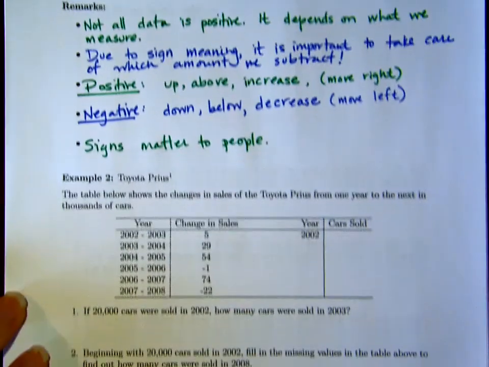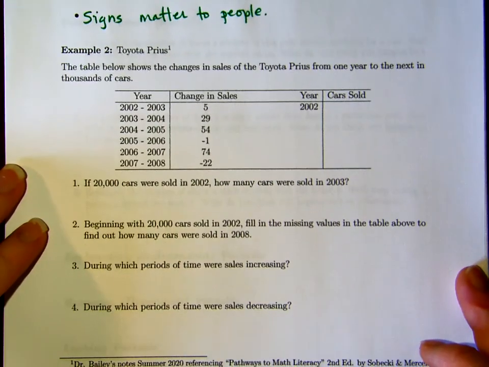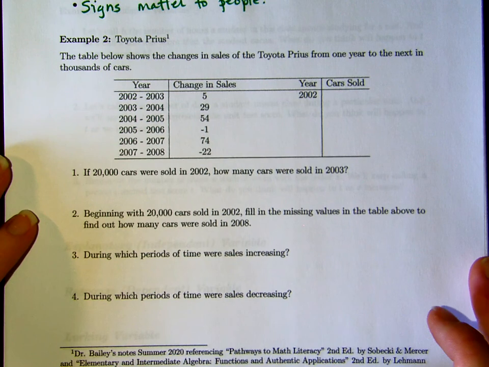Just putting it in there. It's pretty remarkable in my opinion. All right, let's take a look at example 2.